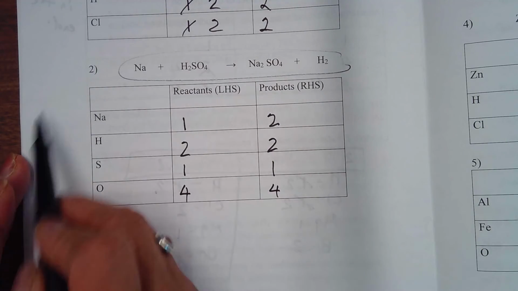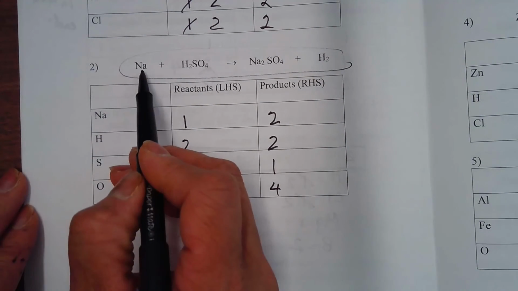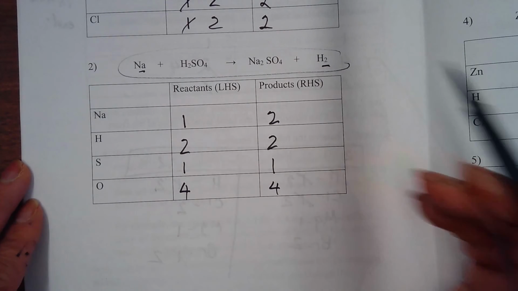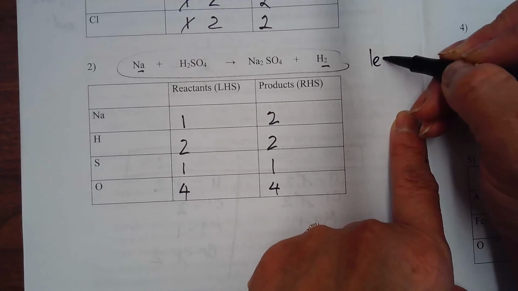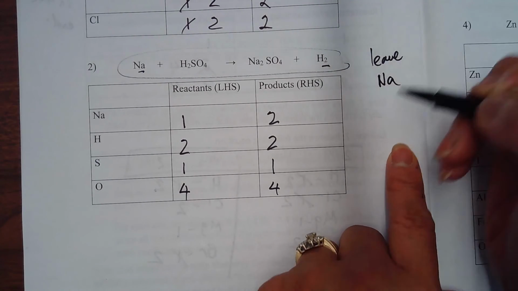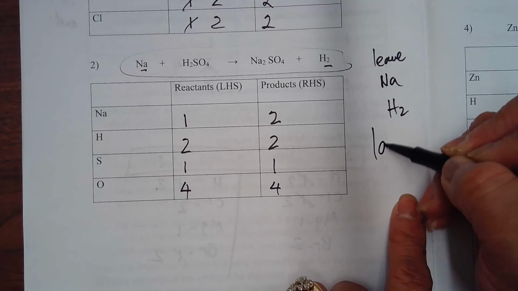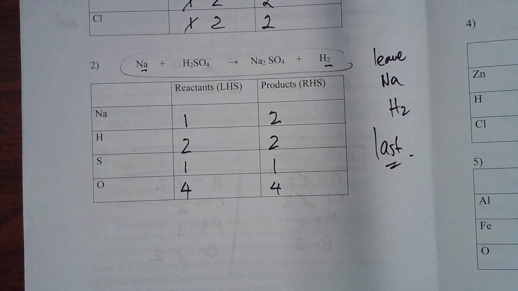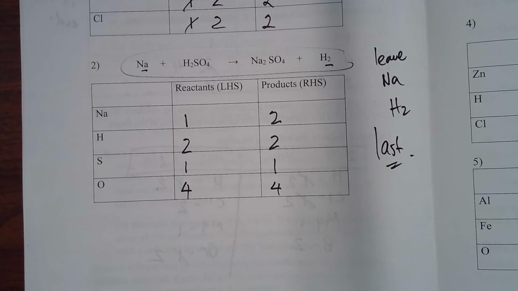Now, if you take a look here, the simplest ones are sodium and hydrogen. Leave the Na and H2 until the very end, because when you manipulate those two, nothing else gets affected. So save them till the end.